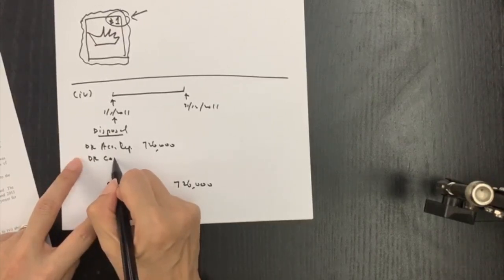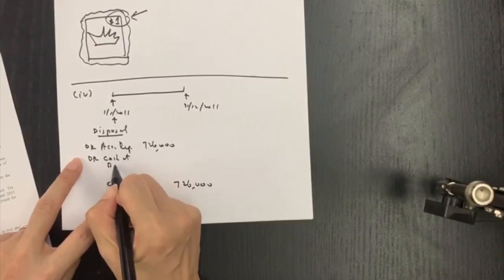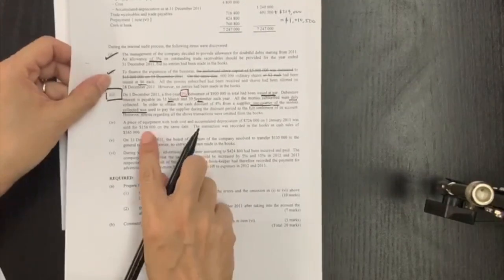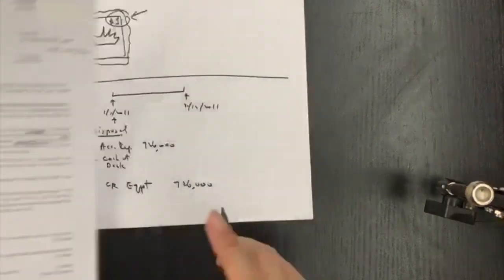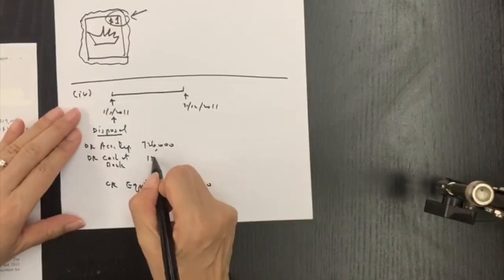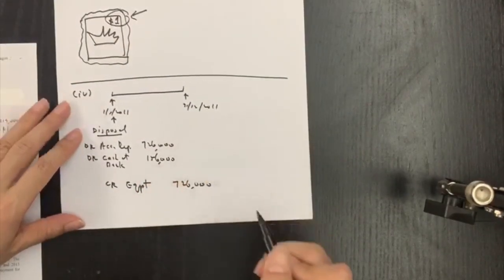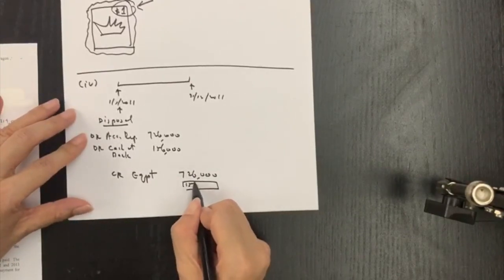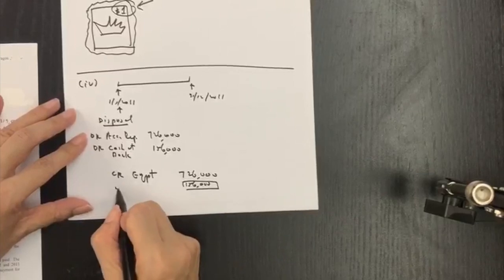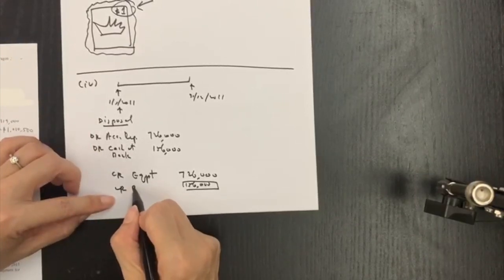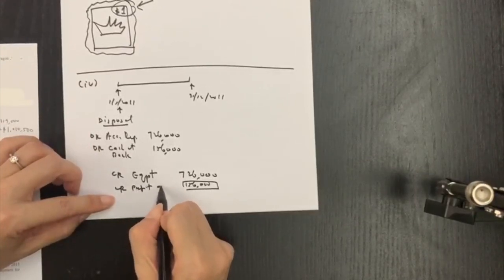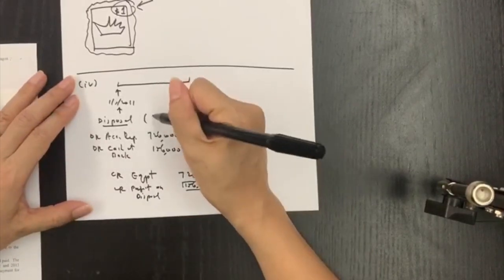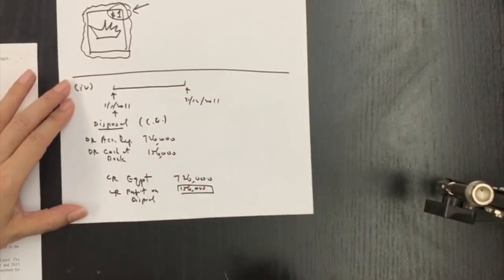So debit cash at bank, and according to this information, which is 156,000. Okay, and I insert this on credit side, and this is credit, so we have profits on disposal. Okay, so this is correct entry that we have to do.